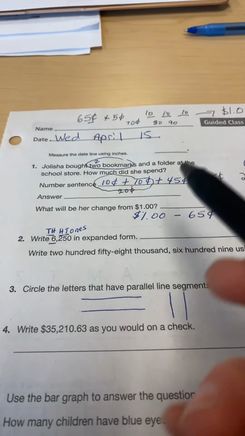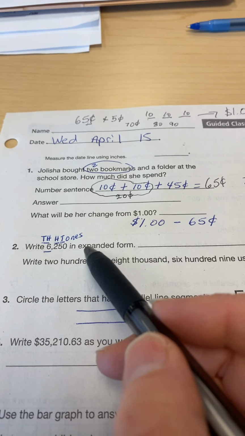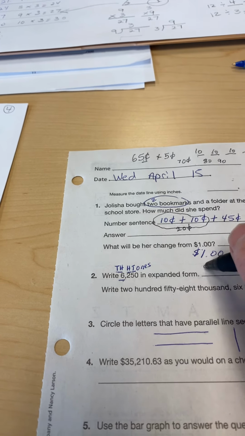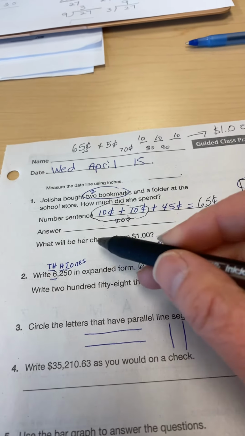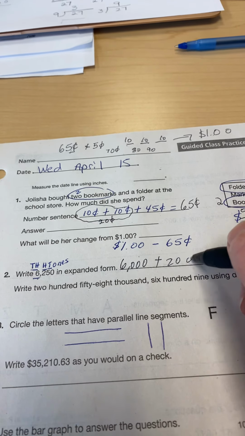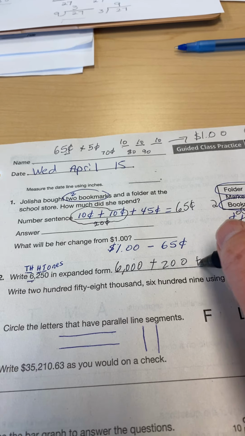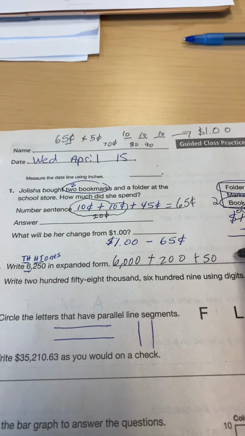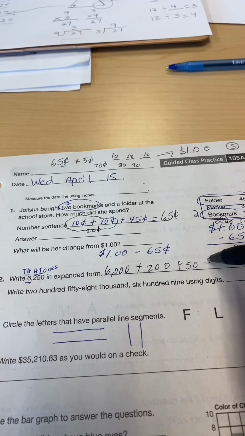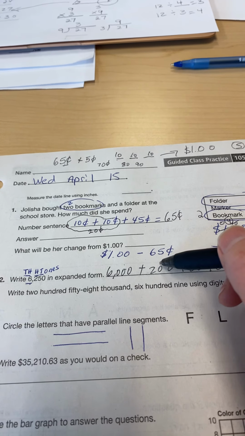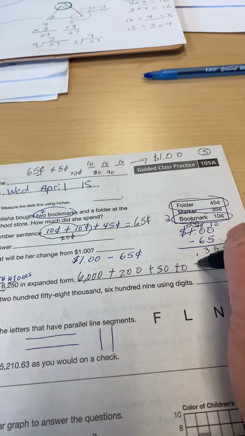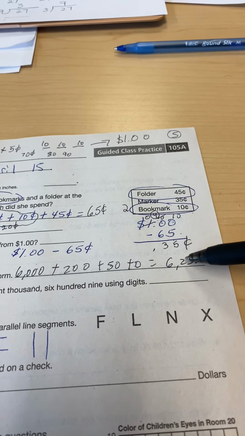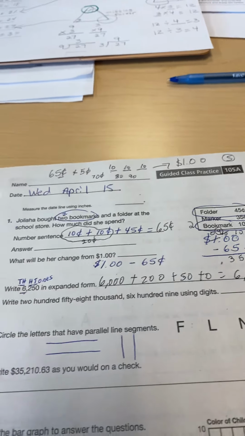The next thing I'm going to write is 6,250 in expanded form. Okay, so there's my 1,000. So I'm going to write 6,000 and my 100. So I have 200s plus 200 and 50 plus 50. That's Mama Bear. And there are 0 baby bears. So you don't even have to put it, but we'll put it so that you'll understand. 6,000 plus 200 plus 50 plus 0 equals 6,250. And remember I told you after 3 digits you put a comma, so that after the hundreds there's a comma.